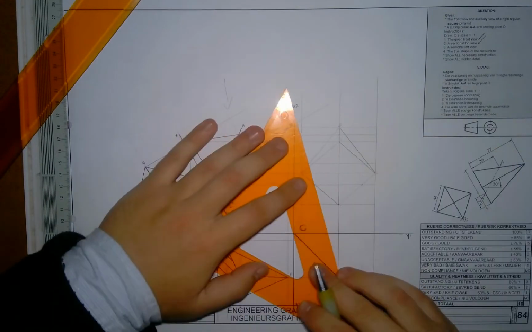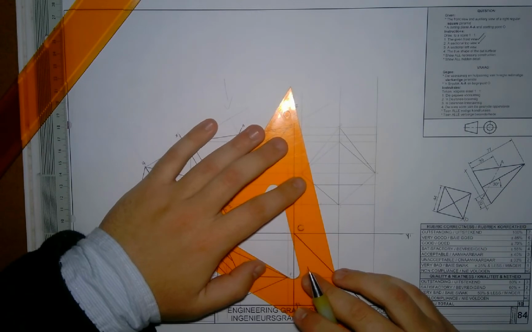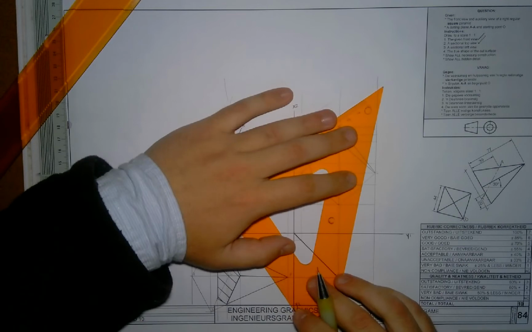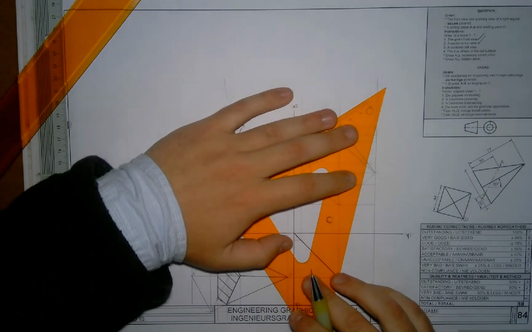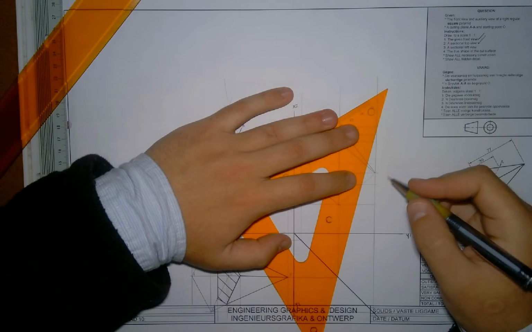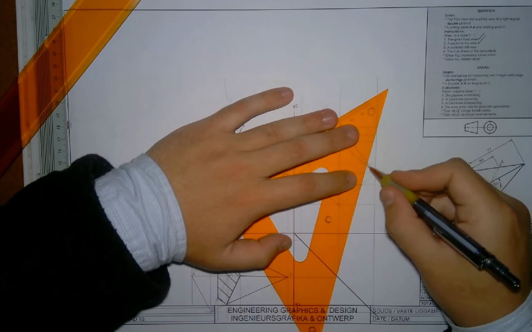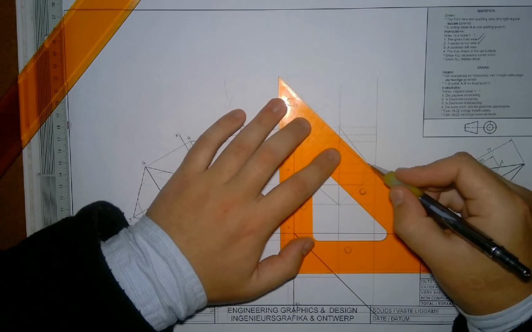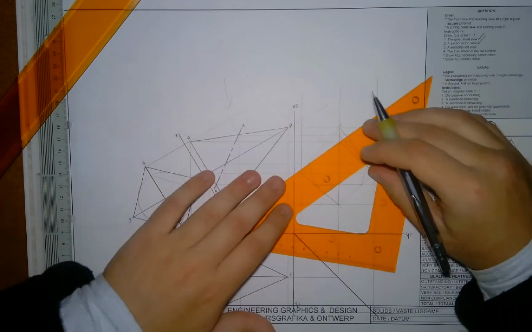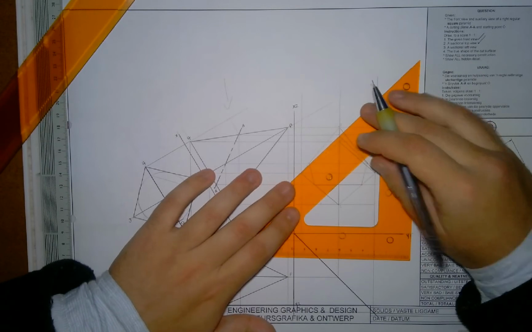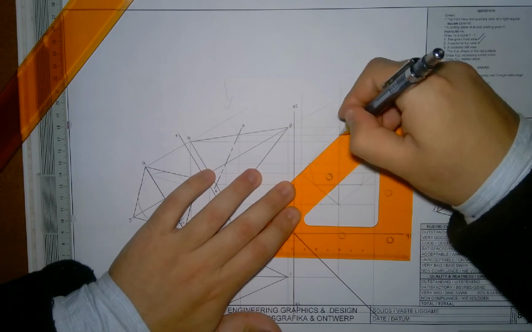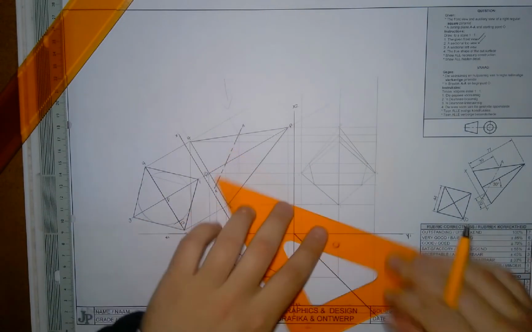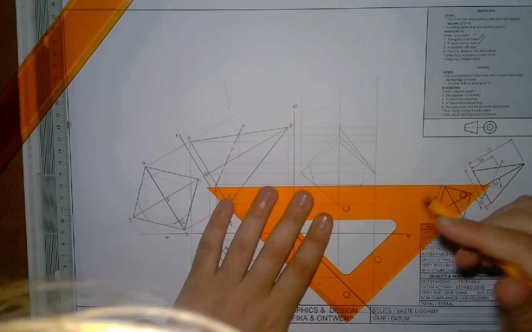Okay, then we can put in that section. So join the dots.